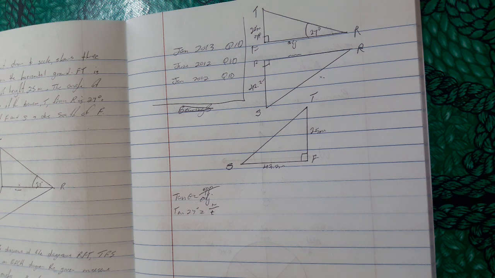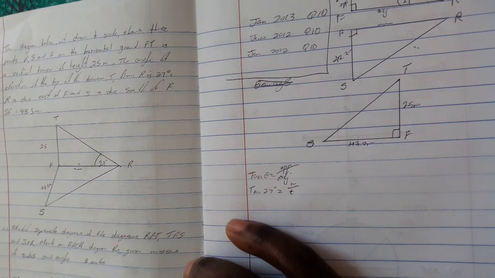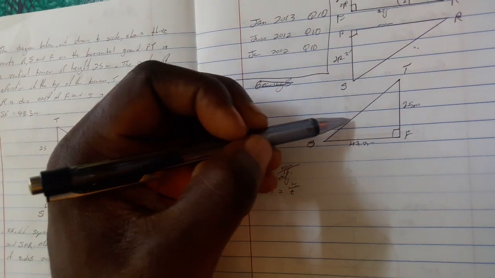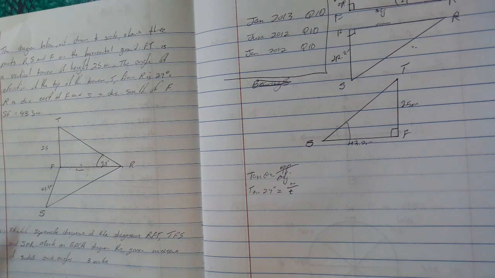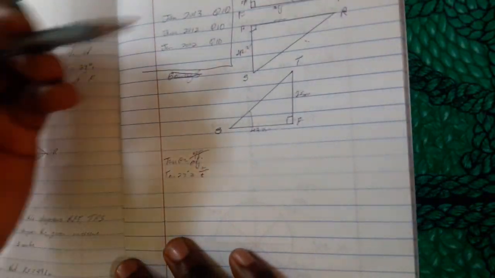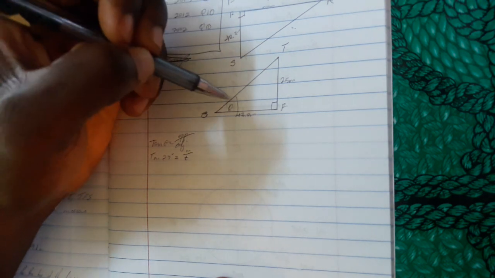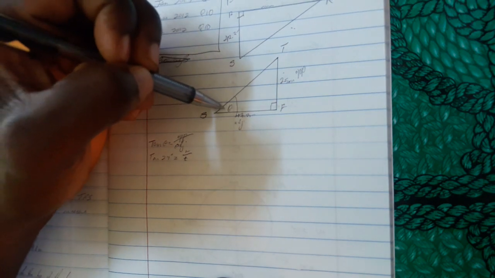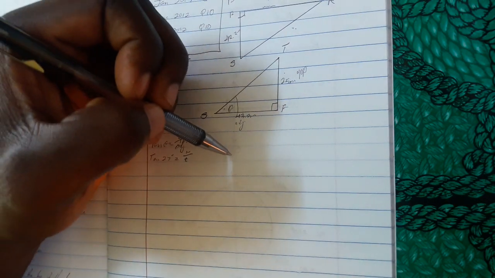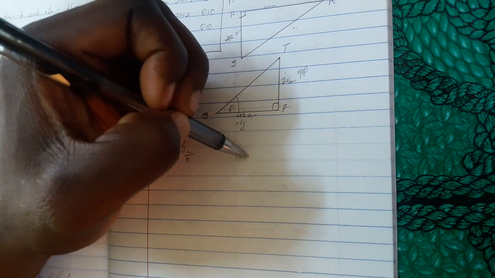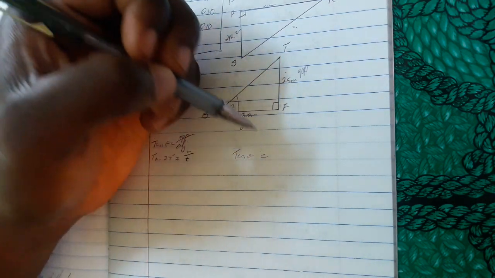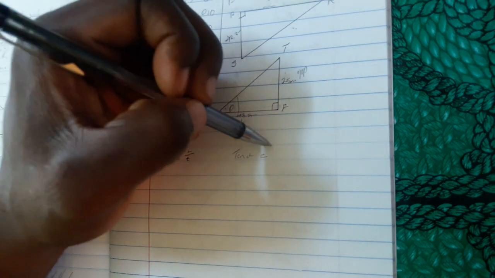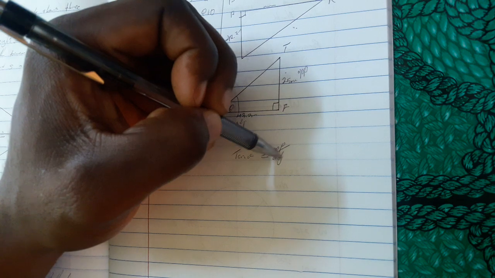Then the final question, calculate the angle of elevation of the top of the tower, T, from S. So you want this angle here. Again we have to use tan to get this angle. This is the opposite side, this is the adjacent side. Tan theta is equal to opposite over adjacent.